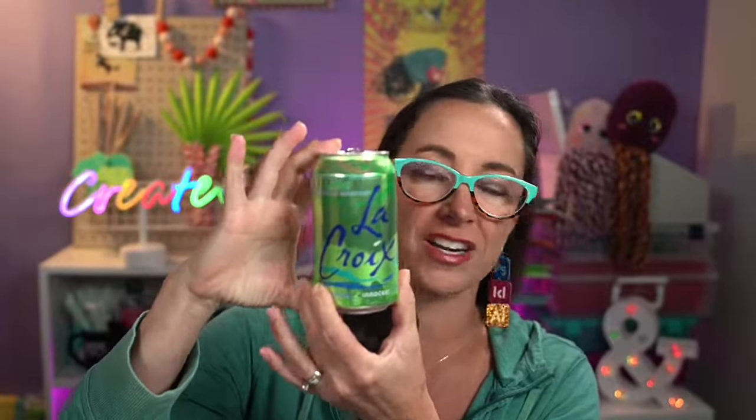So if you think about, let's say here, I have this soda can of water, right? So this can might be filled with water and there's 12 ounces in here. 12 ounces will fill this can and give me a nice full drink.